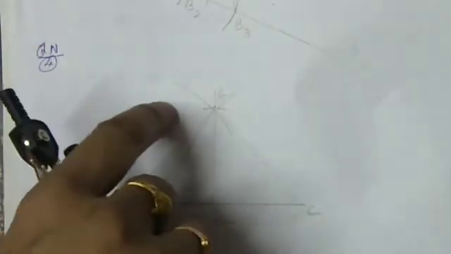So if the base is made as 5 centimeter, this angle will be 60. Here you make the angle 60, and if this side is BC, that will be AB, and from this AB's measurement you cut off 5 centimeter. That point you join with this and you will get a triangle. Then after that, the same process.